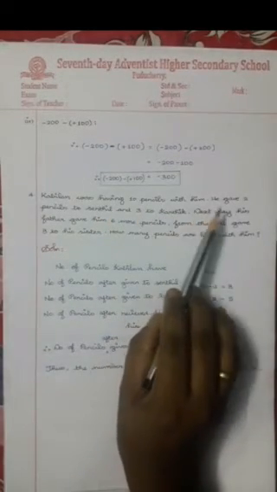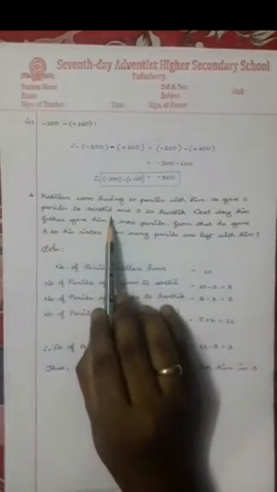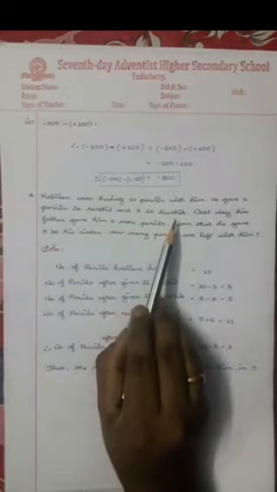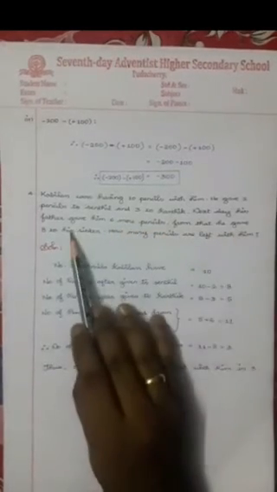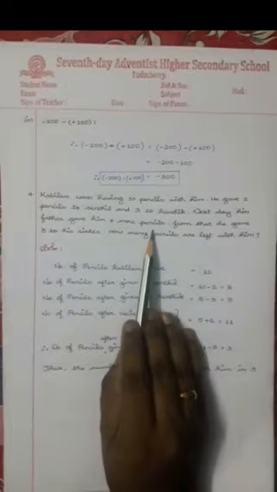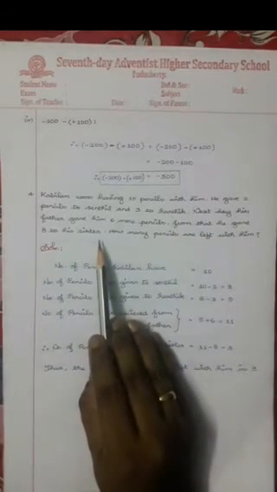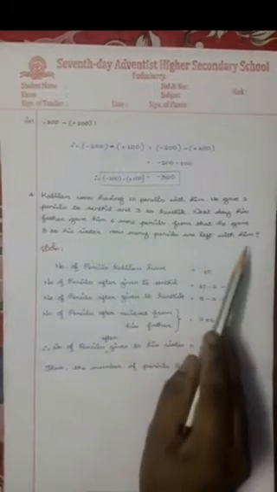Kabilan was having 10 pencils with him. He gave 2 pencils to Sendal and 3 to Karthik. Next day, his father gave him 6 more pencils. From that, he gave 8 to his sister. How many pencils are left with him?